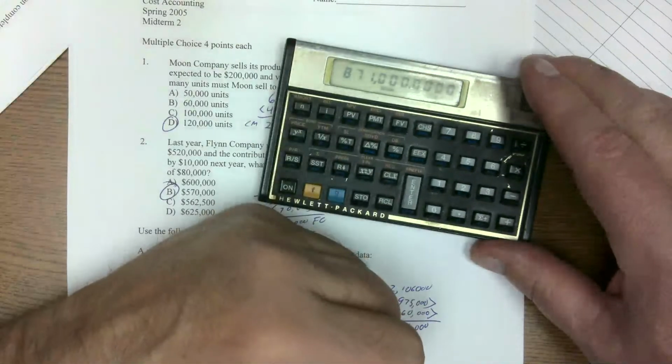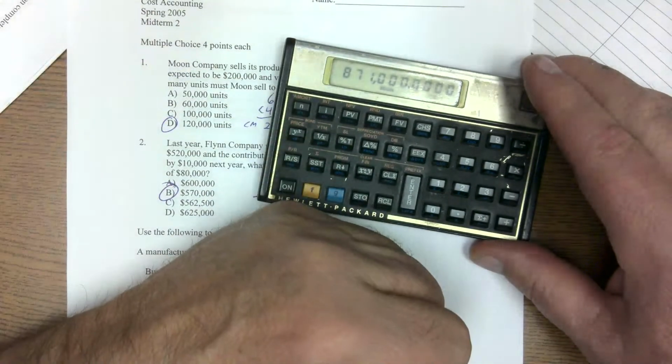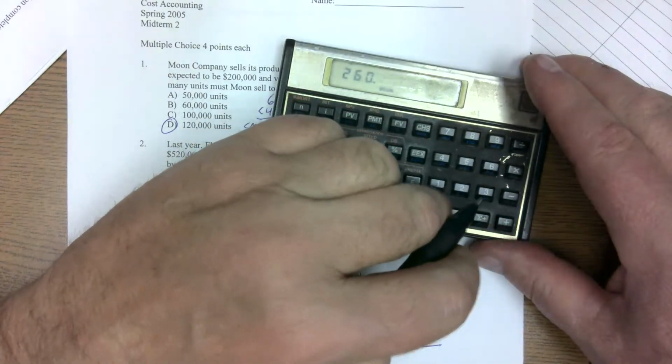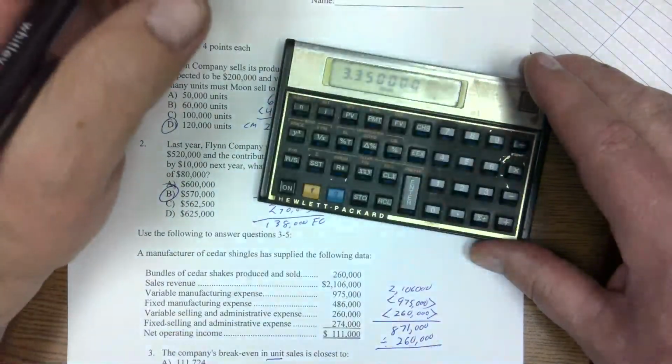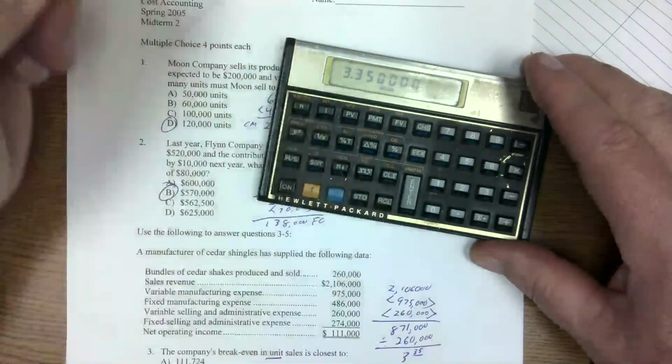Now, if we divide that by the 260,000 units sold, that will be $3.35 per unit.